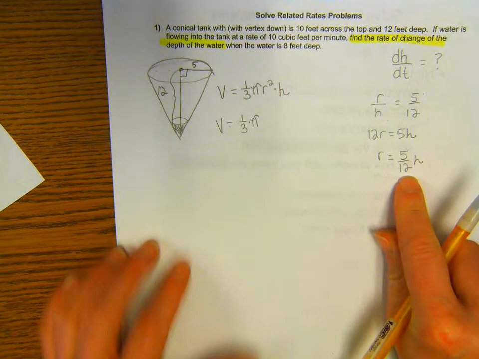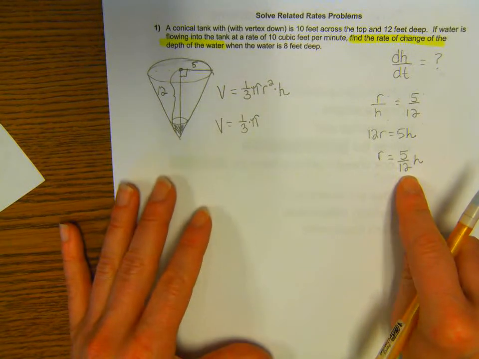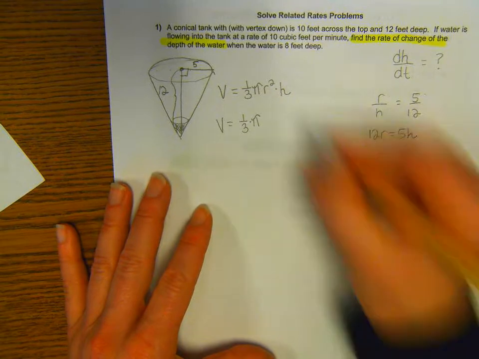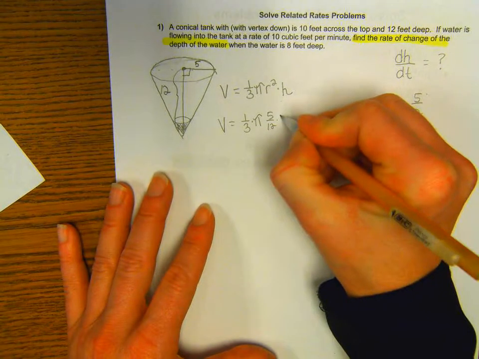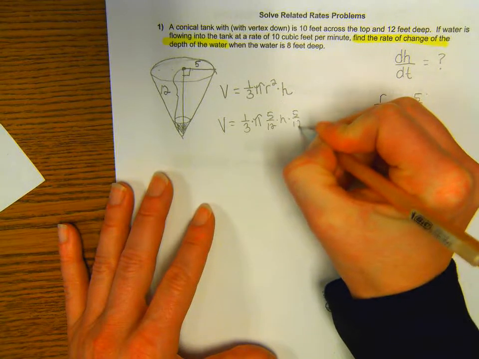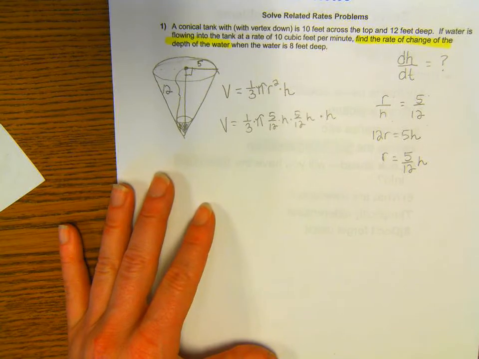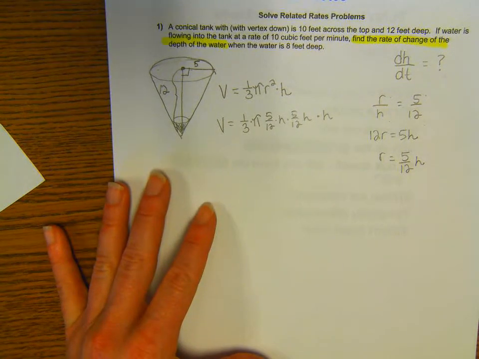Because I don't want you guys to make computational mistakes, I'm going to actually write out the radius two times. That's 5/12 H times 5/12 H times H. Are you still with me? Yes. So this is the radius squared.